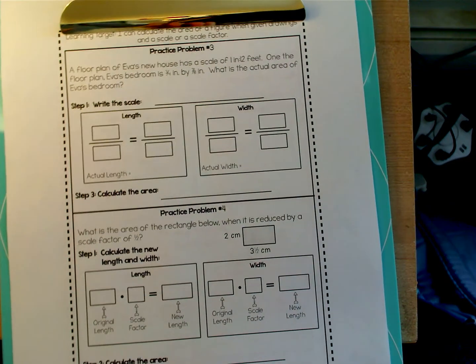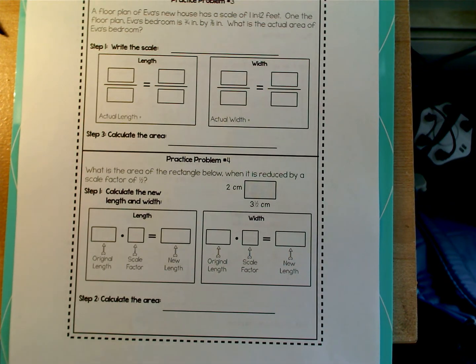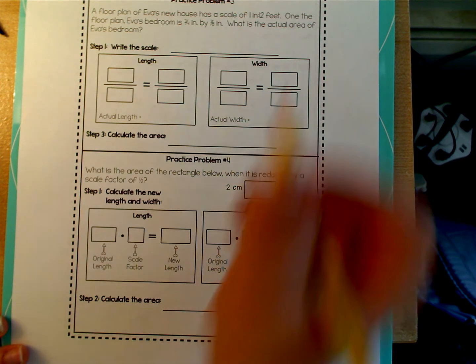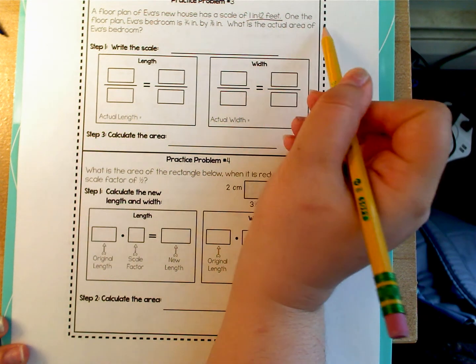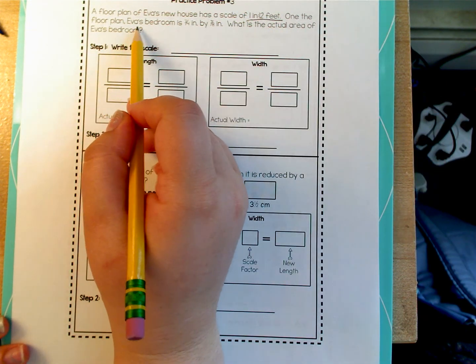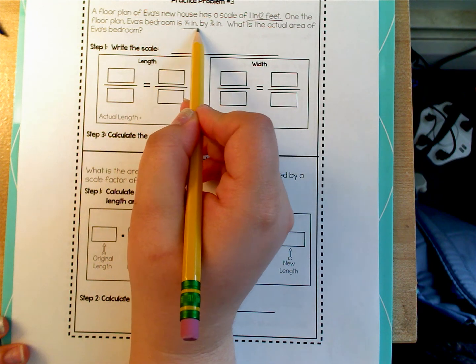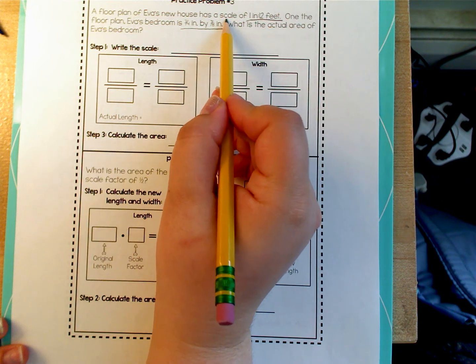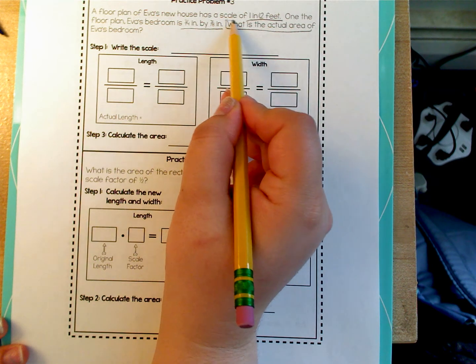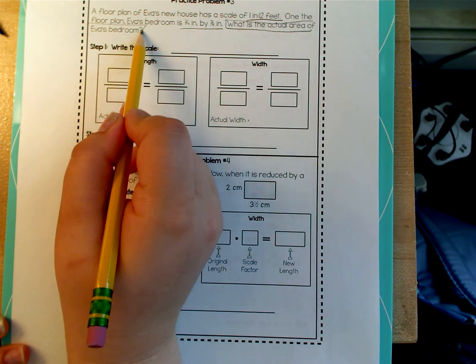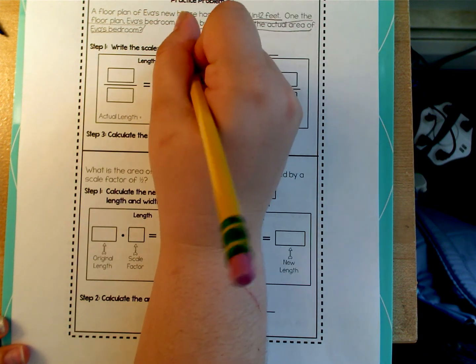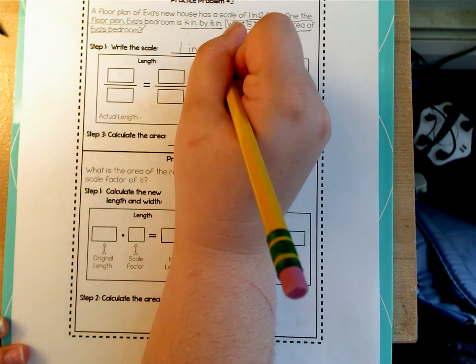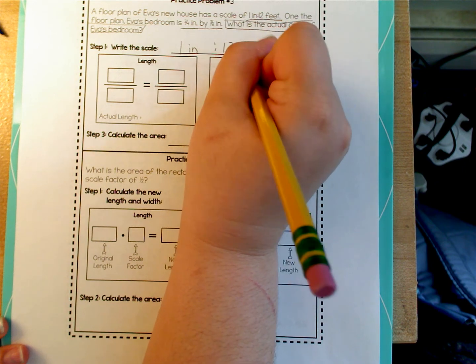For practice problem 3, a floor plan of Eva's new house has a scale of 1 inch is 12 feet. One of the rooms on the floor plan, Eva's bedroom, is 3/4 inch by 7/8 inch. What is the actual area of Eva's bedroom? So our scale is 1 inch to 12 feet.